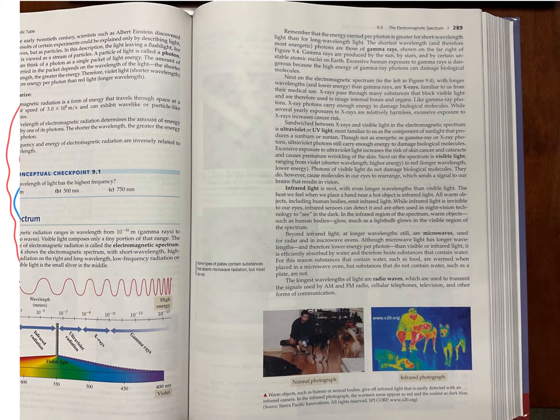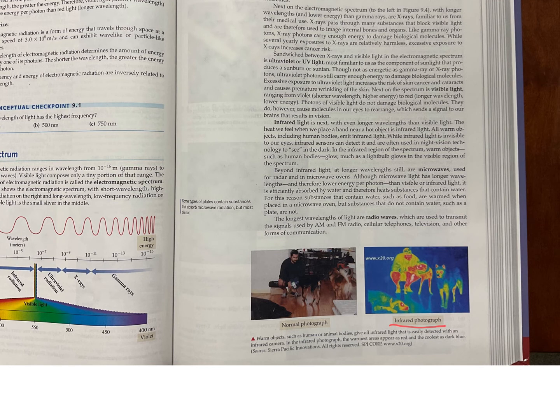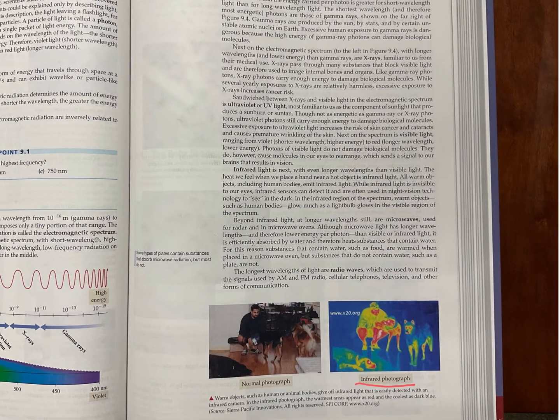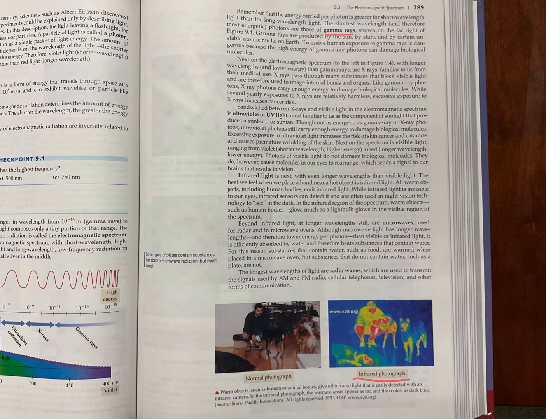So here is a photograph taken by an IR camera. And you can see the difference because it's based on heat. The places that are warmer, like human bodies, show red, but the places that are cold show blue. So this is one application of IR. And we covered most of the things here, but again, remember gamma rays, they can damage biological molecules, and then X-ray.